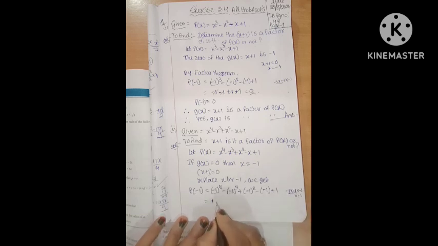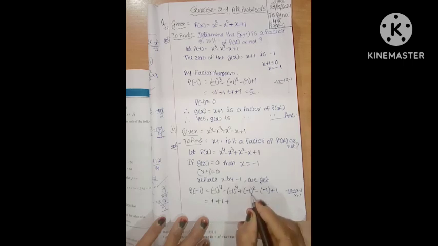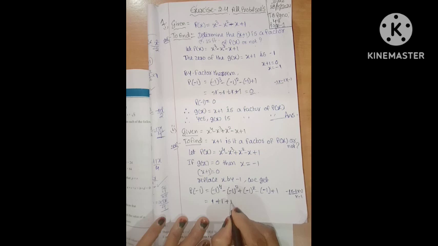So plus 1. Here it is minus 1 whole cube, so minus 1. Minus into minus is plus. Plus minus 1 whole square is nothing but 1. Minus into minus is plus. Plus 1. Plus 1.